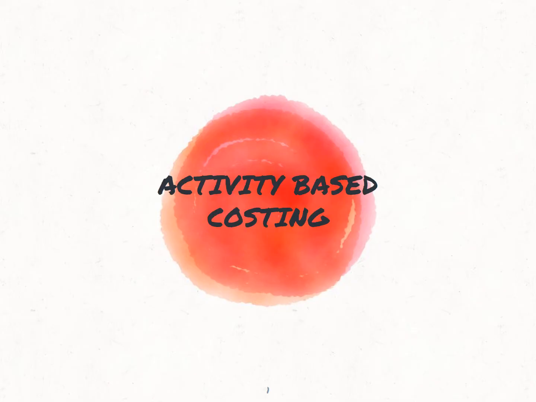Product cost may be distorted when a single plant-wide factory overhead rate is used. However, product cost may also be distorted when multiple production department factory overhead rates are used. Activity-based costing further reduces the possibility of product cost distortions.